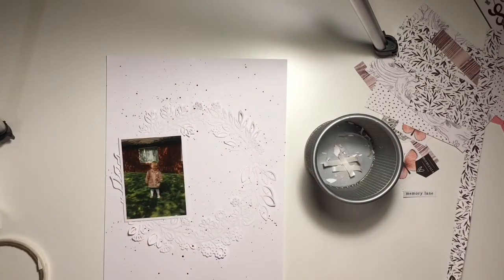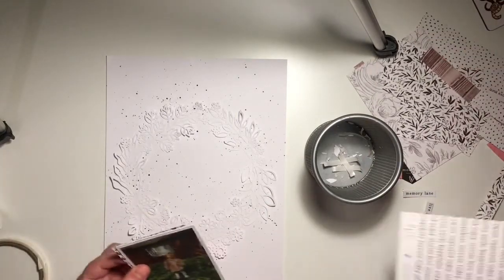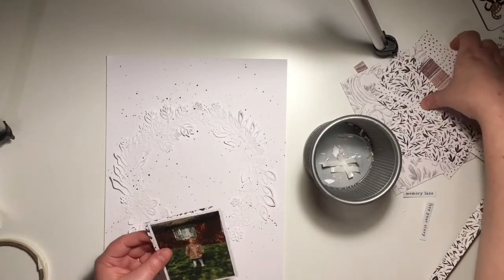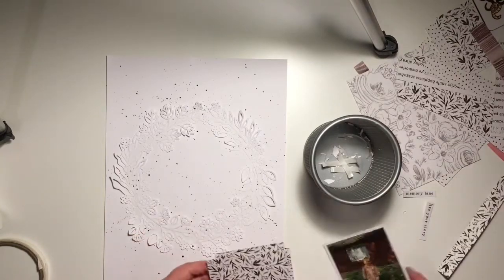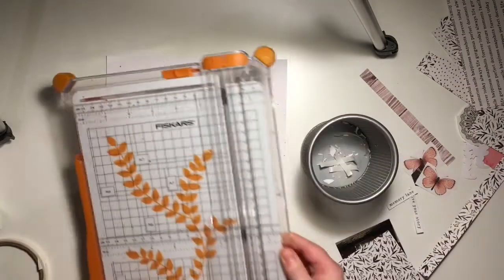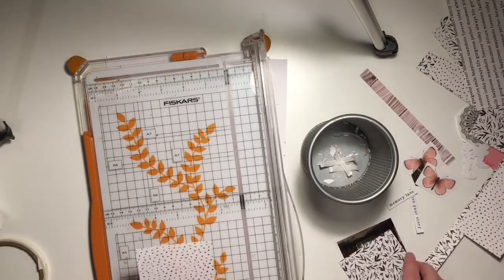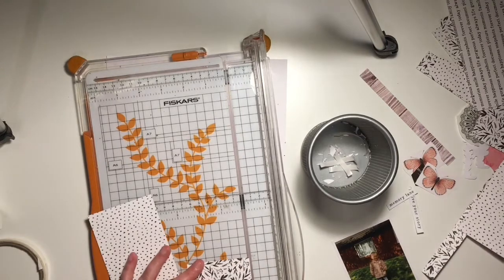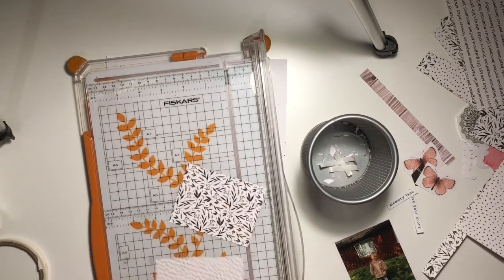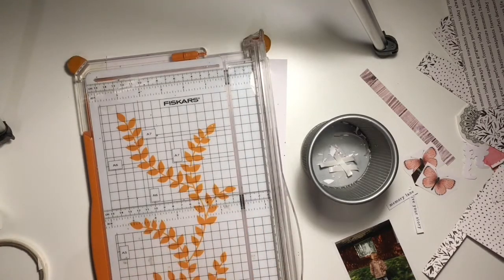One of those is cut files, and the second one is journaling, and I'm going to show you how I add journaling to my layouts. Now the cut file, one of the main design elements on the page was the circle element. I decided to use a cut file for mine.